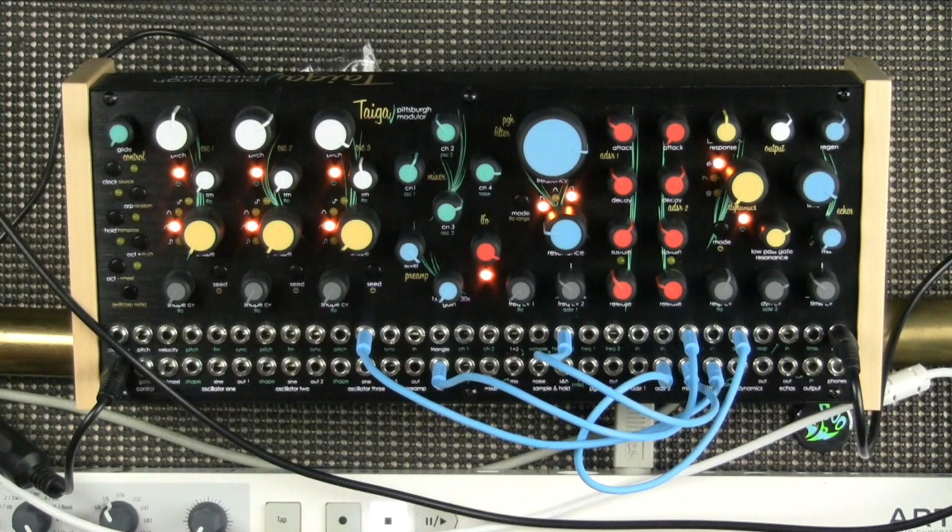So that is a way that you can use the mixer and the mixer splitter in tandem to achieve your complex routing goals.